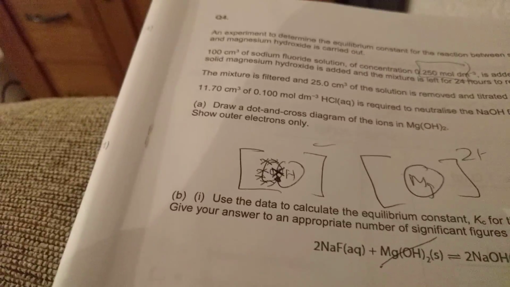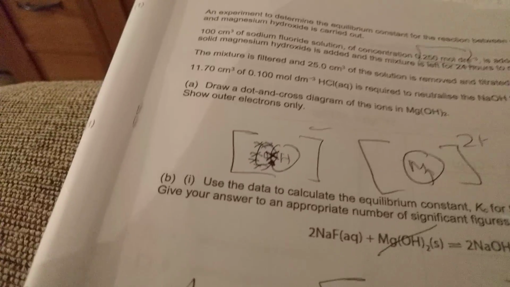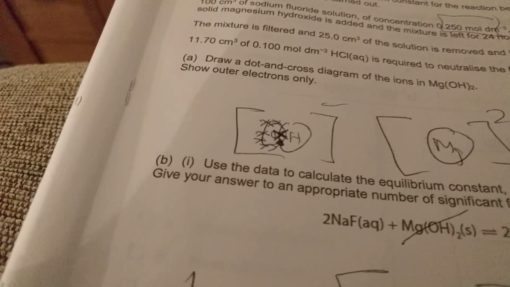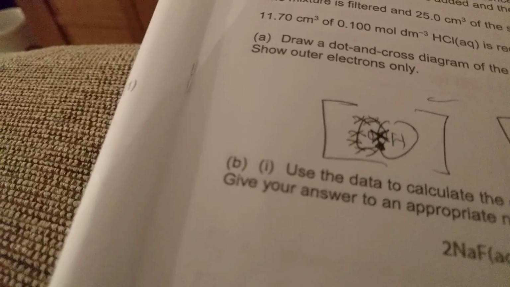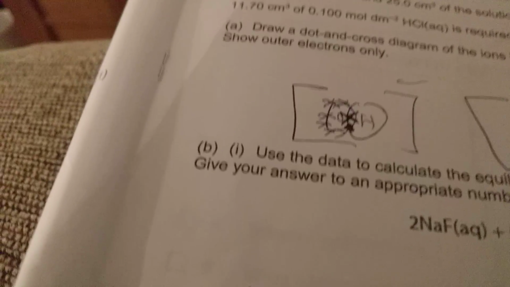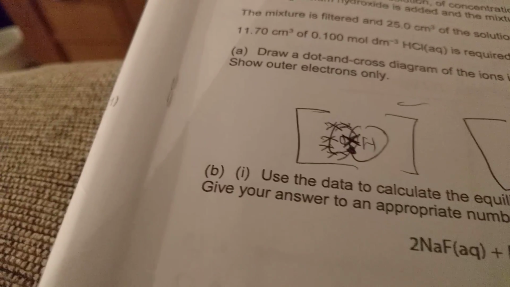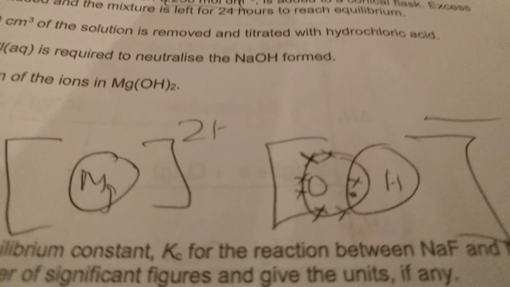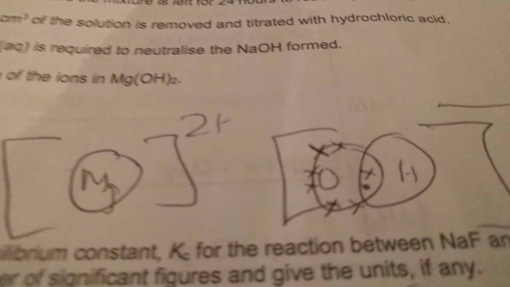The final thing you have to recognise is that the hydroxide ion, even though it is ionic, the bond between the oxygen and the hydrogen is a bond between two nonmetals and is therefore a covalent bond. So you have to show an overlap between the oxygen and the hydrogen, where the oxygen and the hydrogen share a pair of electrons, making that covalent bond. And obviously you've got exactly the same thing for the other oxygen-hydrogen.